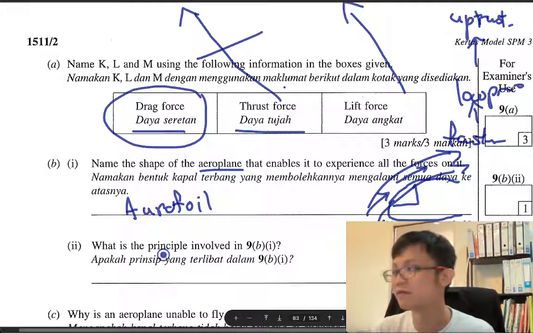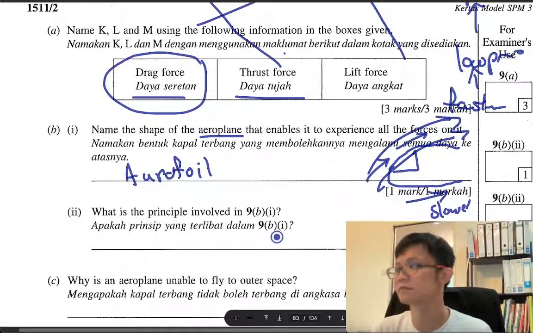What is the principle involved? Bernoulli's Principle. So how to spell? B-E-R-N.